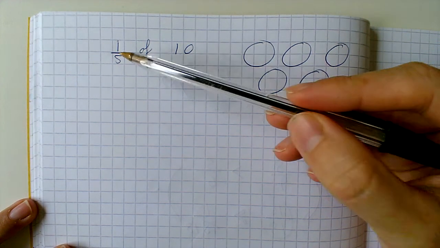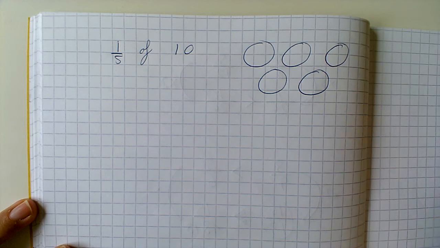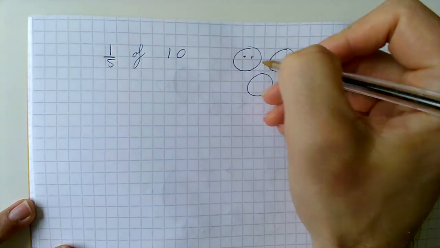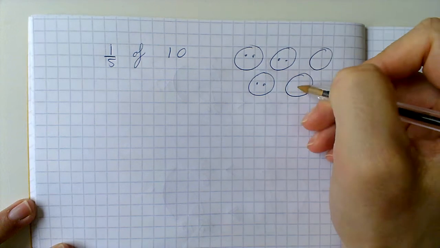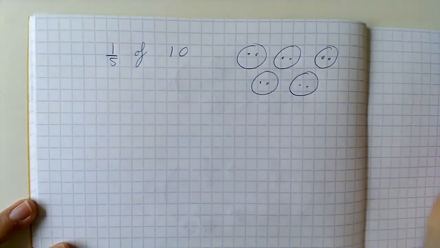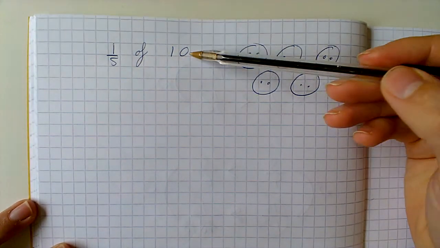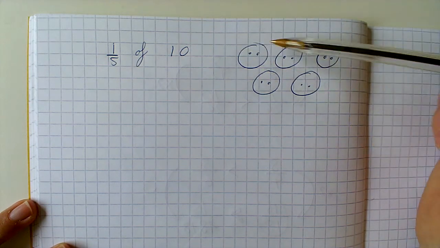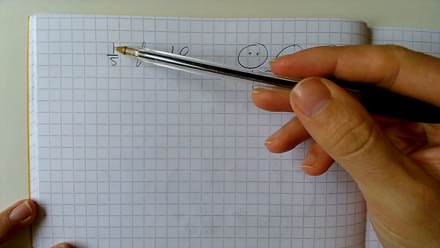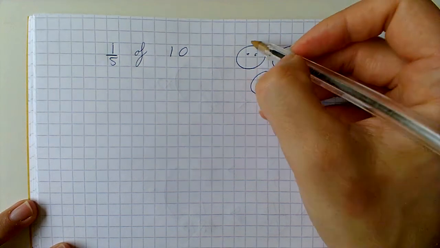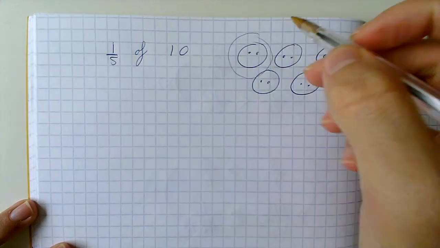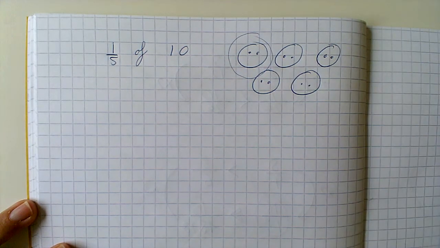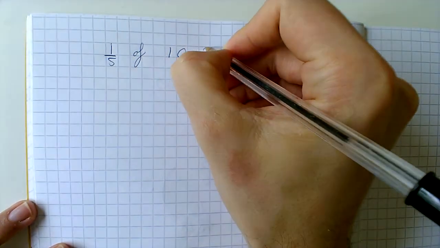So we take 10 and we divide it by 5, so we're dividing it into 5 groups, okay? So that would be 10 divided into those 5 groups. This is what 10 divided by 5 looks like as a visual, okay? Now, we have got the 5 groups. We want only one of those 5 groups. So I'm going to take this guy just here. In that group, there are 2 dots, okay? So that means our answer would be 2.